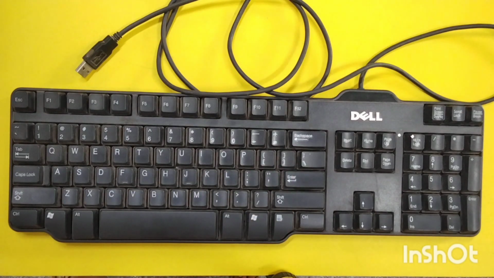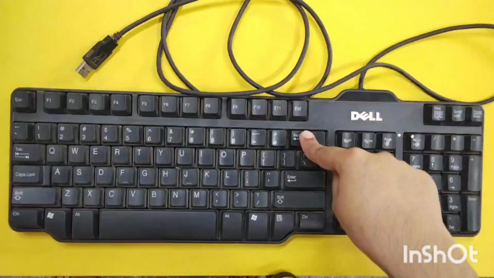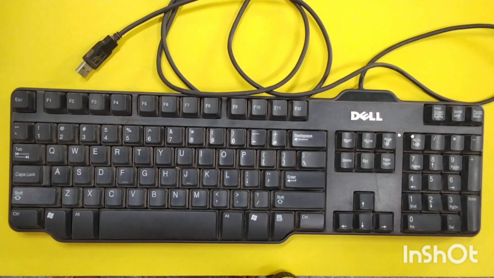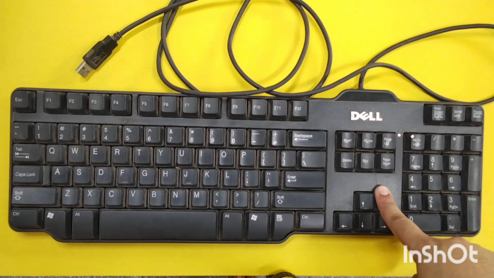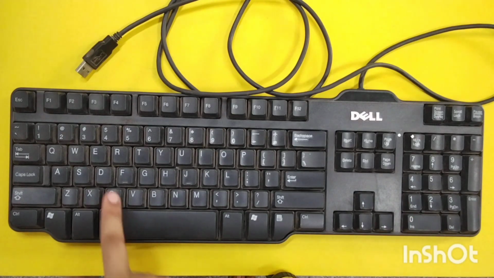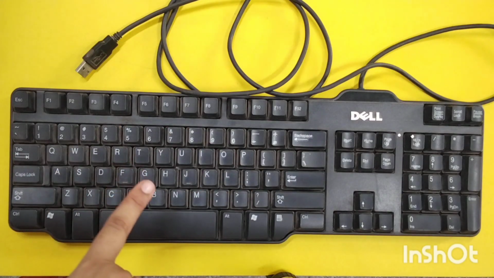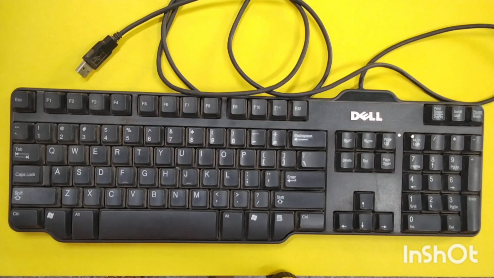So, today we discussed what is keyboard, how it is invented, from where it is invented, and how we can type by using the different types of key on the keyboard. So, who can tell me from where the keyboard came? Well played. Keyboard came from typewriter.